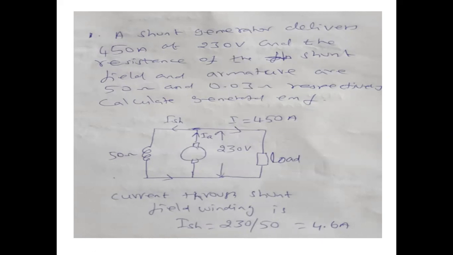So what is the armature current? From the diagram, you can apply Kirchhoff's current law here: IA equal to I plus ISH. IA equal to I plus ISH. I is given, but ISH is not given. So how will we determine ISH? ISH is the voltage across the shunt field winding divided by the resistance of the shunt field. So you can determine the ISH.